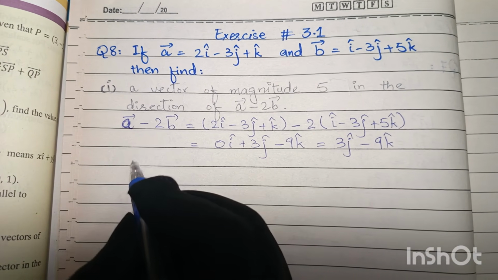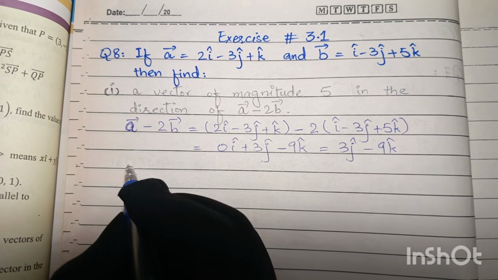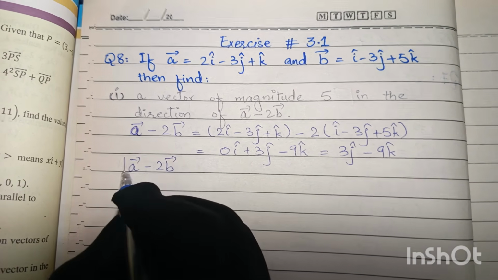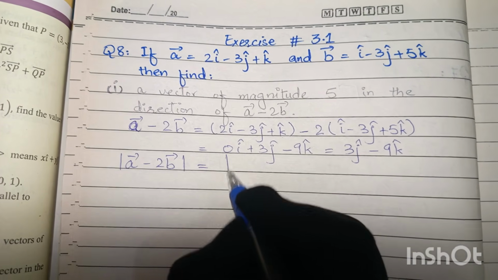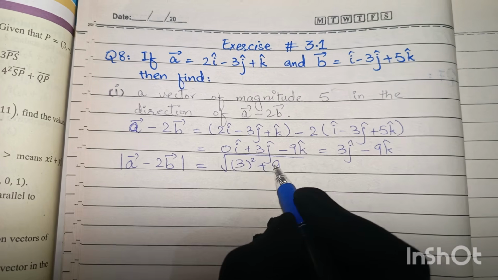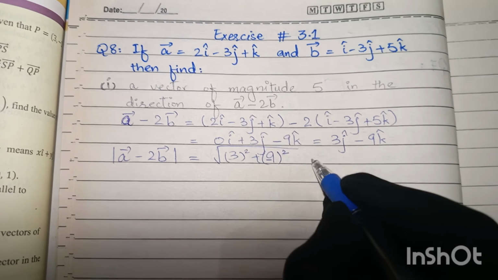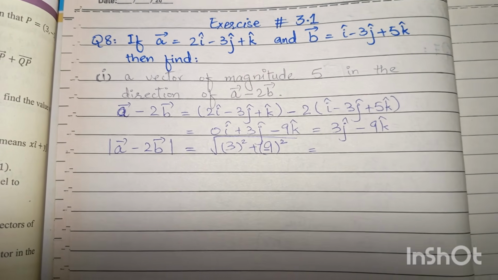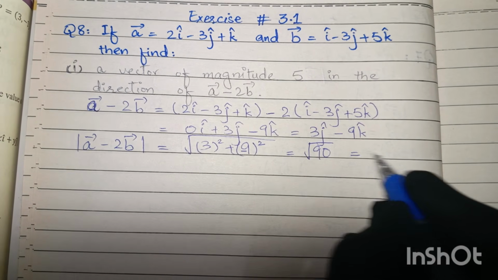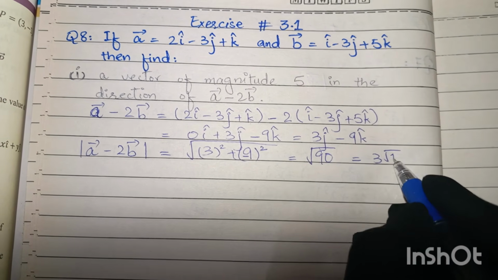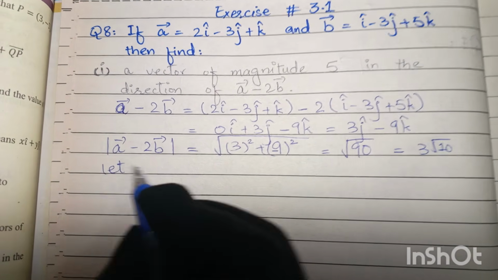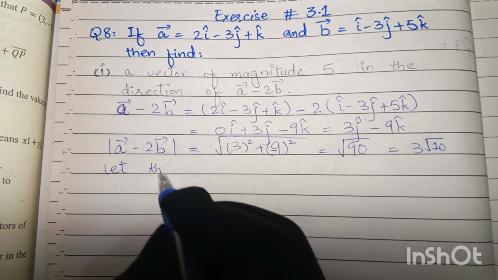Then we take its magnitude. A minus 2B magnitude is equal to square root of 3 square plus 9 square plus minus 9 whole square. So the answer is square root 90, which can be written as 3 square root 10.